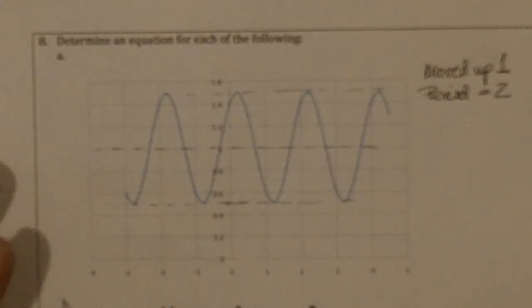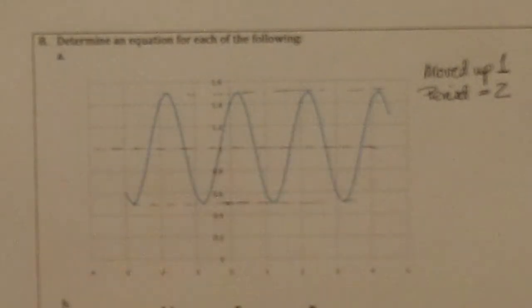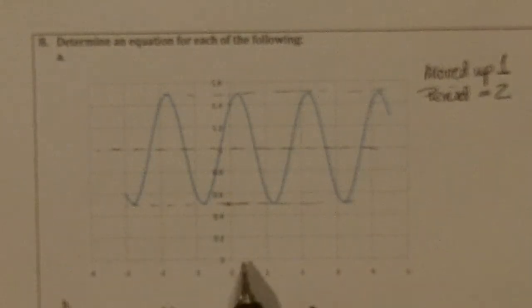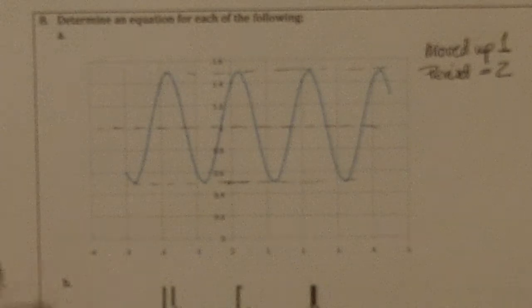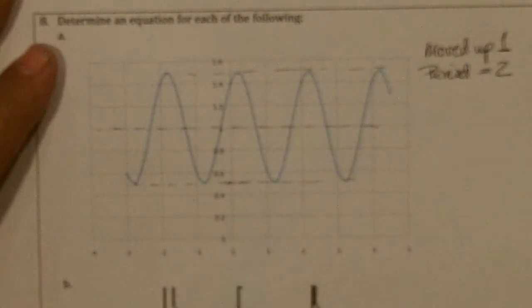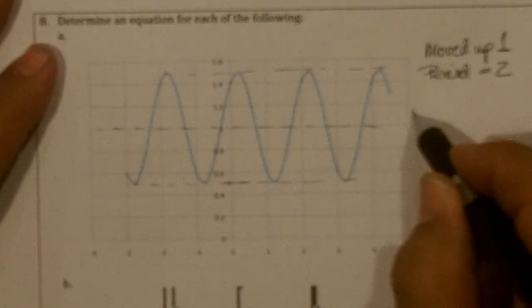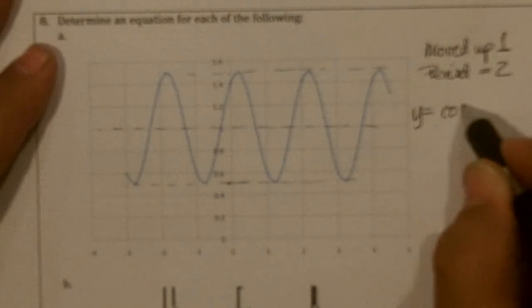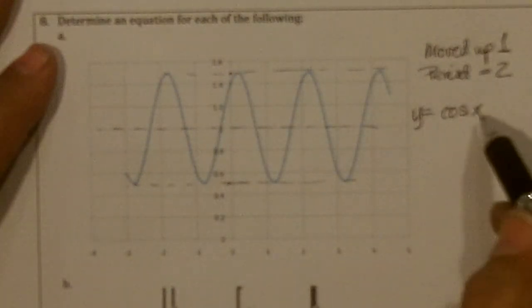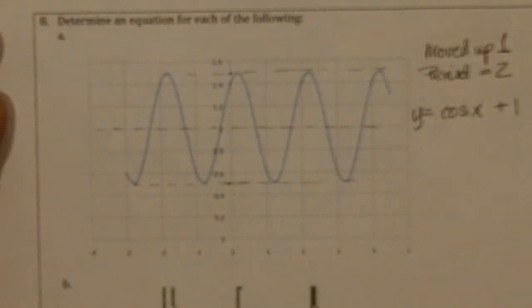And it looks like it's shifted. It's not right on the center line starting at 0. So we have to do a little bit of thinking here about which graph we're going to use. And since it's almost at the top at 0, I'm going to use the cosine. So if I write y equals cosine of x, that would start right at the top and go down and back up. But to make it have moved up 1, I'm going to have to add 1 on the outside.